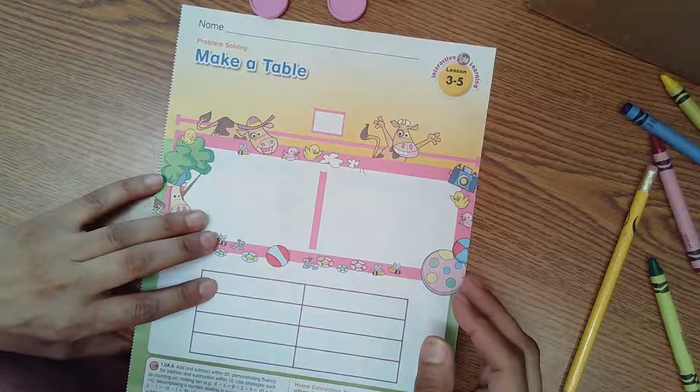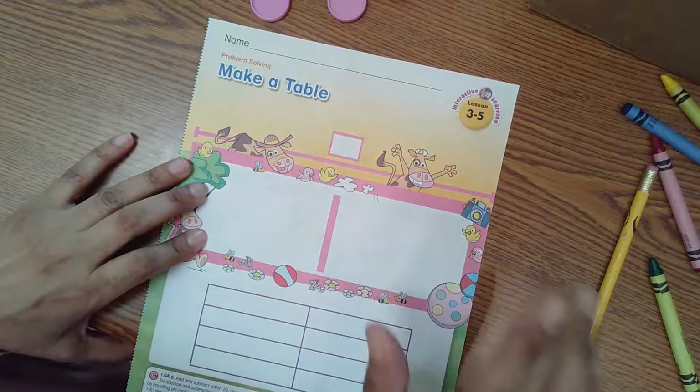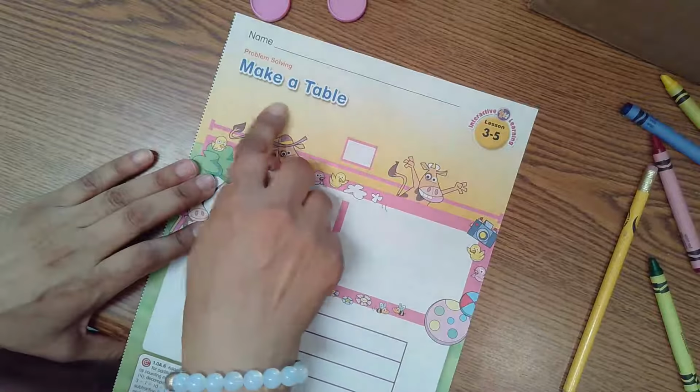Hello first graders, welcome to a new math lesson. We're still on topic 3, today's lesson number 5. So please get your paper ready, make a table.